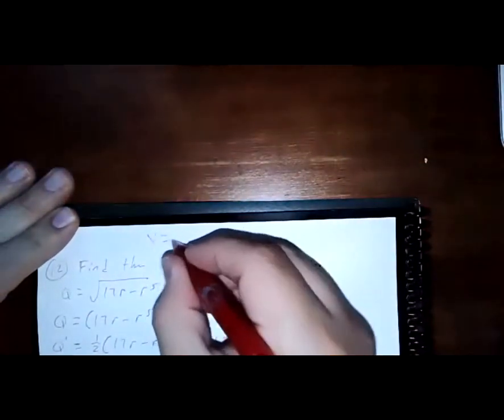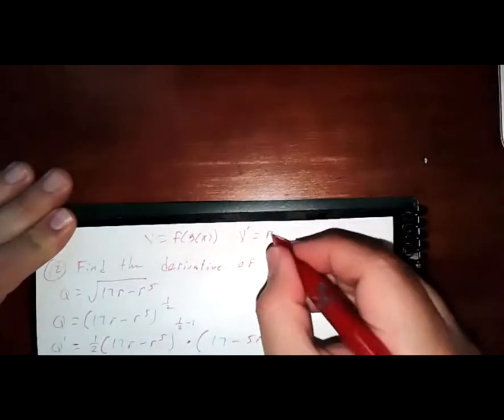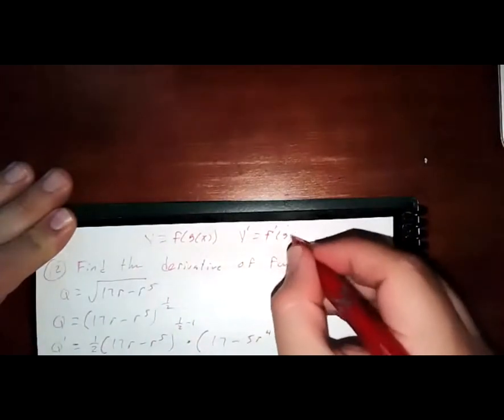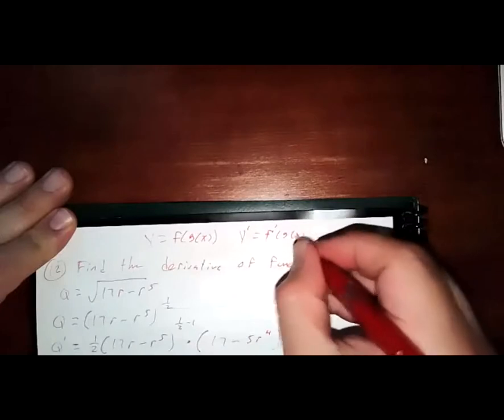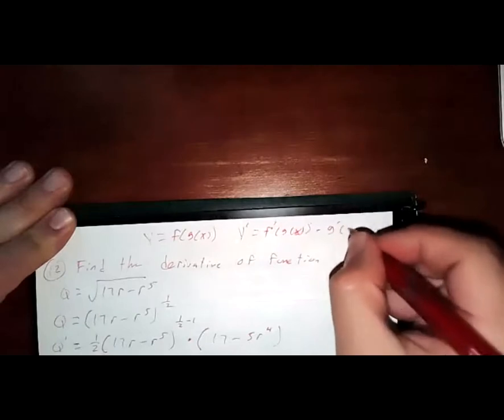So if you have a function, let's call it y, where the function has another function inside it, then the derivative would be the derivative of the outside function, leaving the inside alone, times the derivative of whatever was in there.